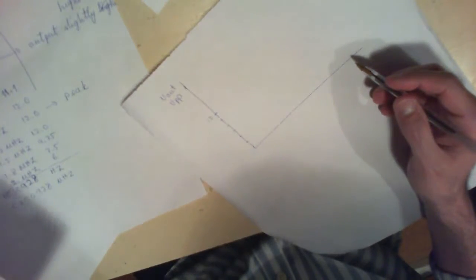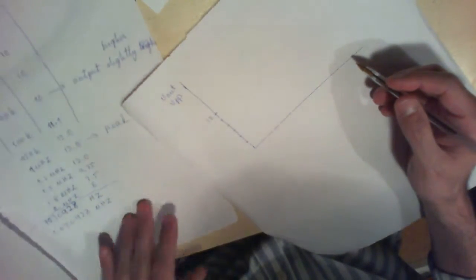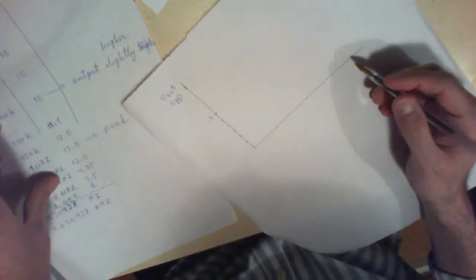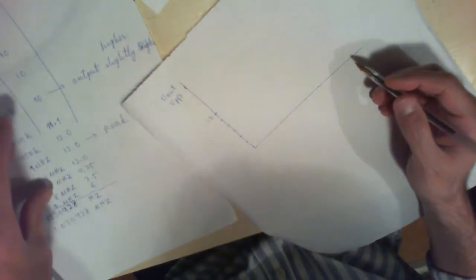And the important points over here are at about 500 kilohertz.